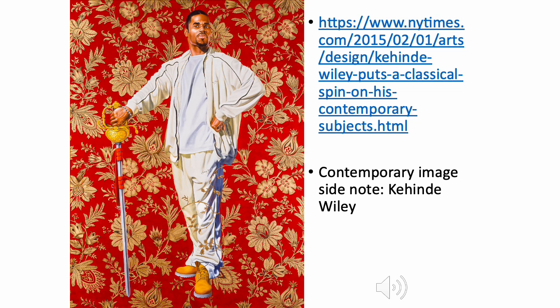And even though Kinde Wiley uses subjects that weren't actually in the space of being in the divine right to rule, the subject becomes or sort of inherits the portraiture that Anthony Van Dyke does by having the subject stand in the same stance and look down in the same way that Anthony Van Dyke's portraiture looks downward.